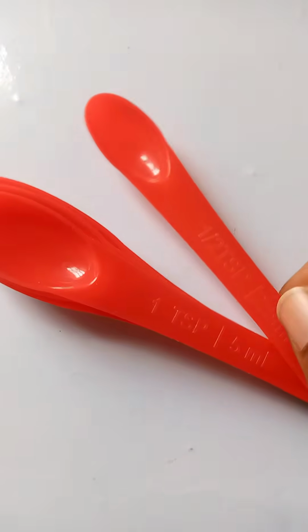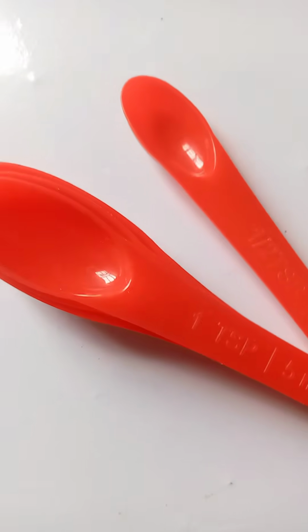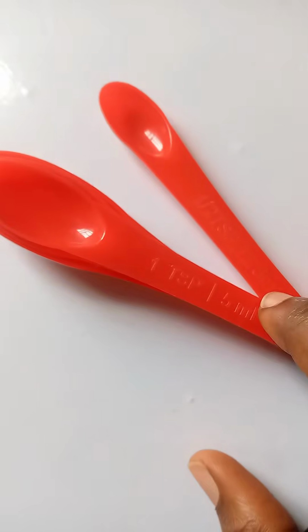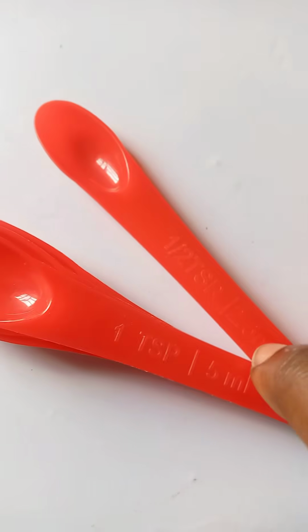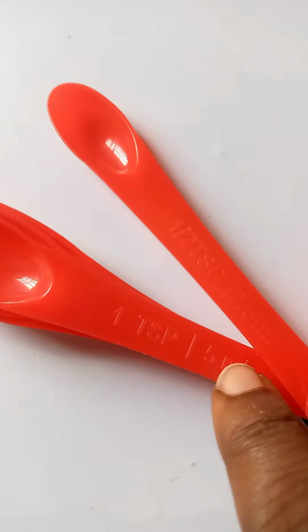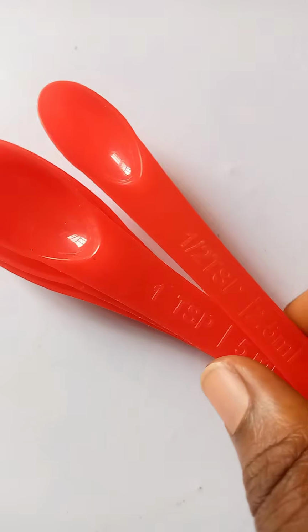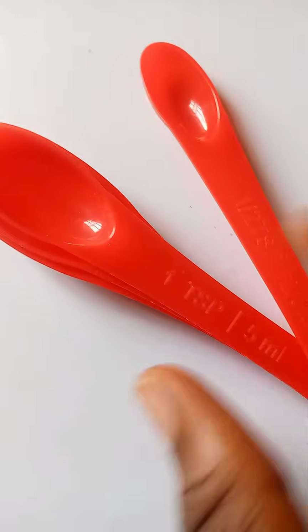You can do 2 of your half teaspoon. You can see that this is 2.5. So 2.5 times 2 will give you 5 ml. 5 divided by 2 is 2.5. So you can use two half teaspoons to get 1 teaspoon.